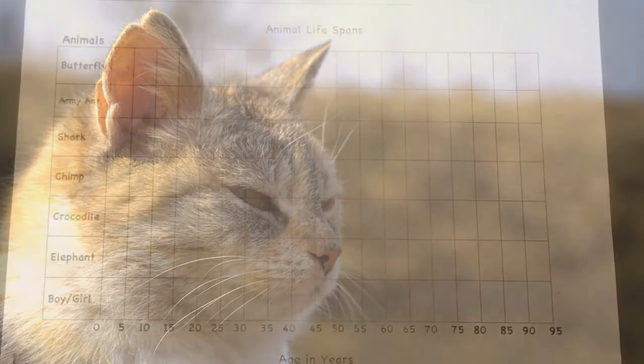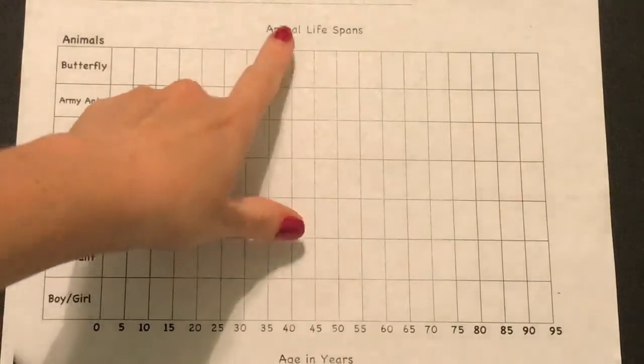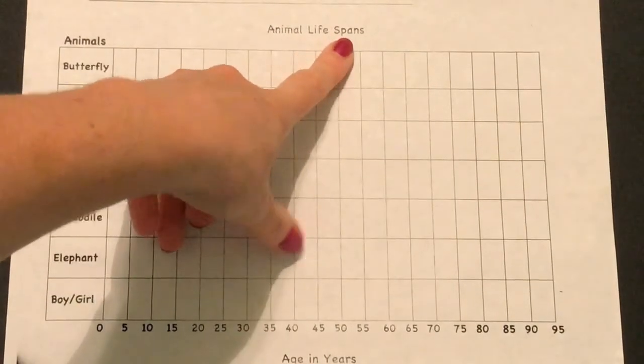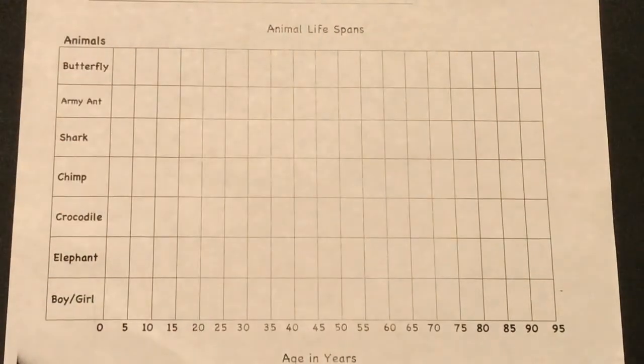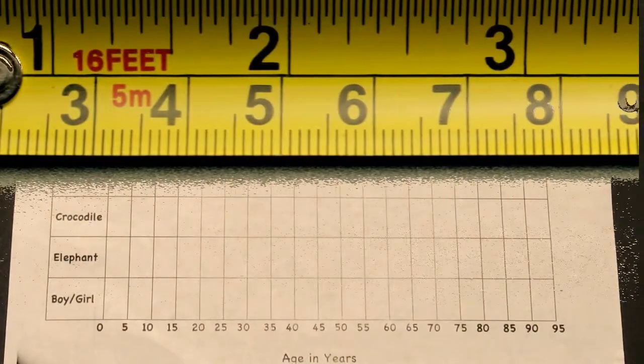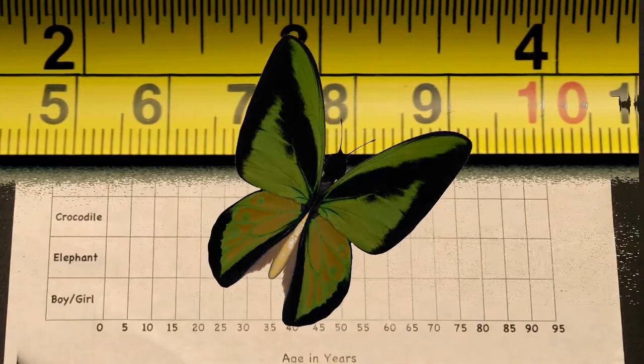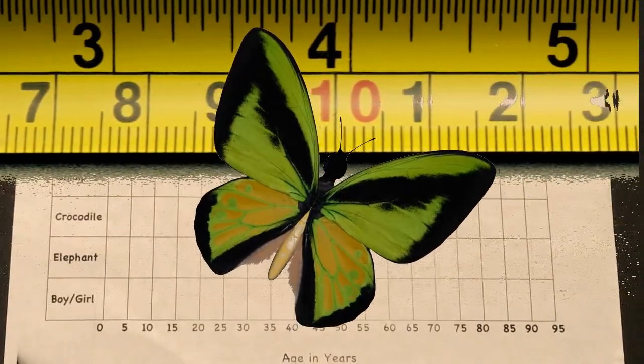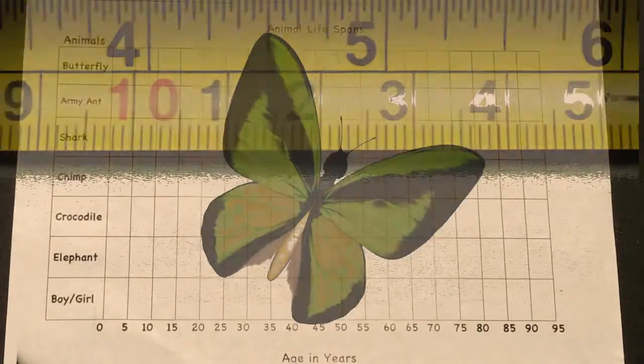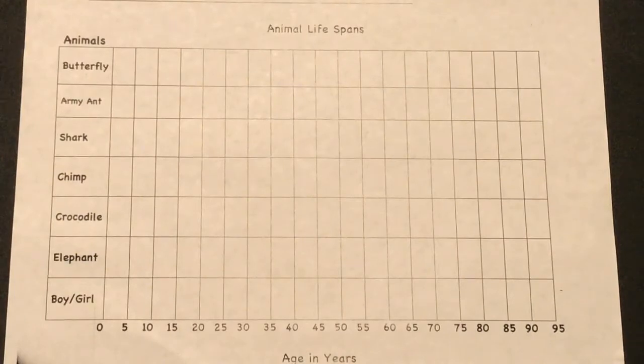So this first activity is called animal life spans. A span is a word we use when we talk about how long something is. Like a butterfly's wingspan is how wide or how long their wings are. A lifespan would then be how long something's life is. This is going to be average.